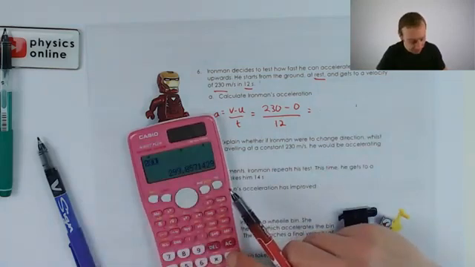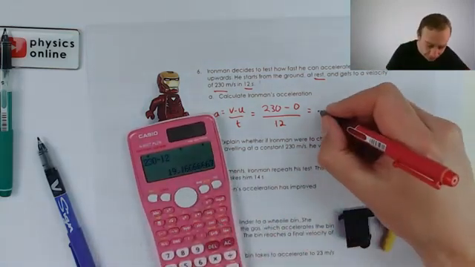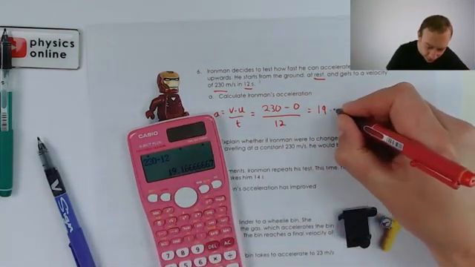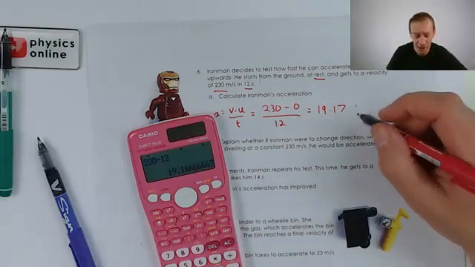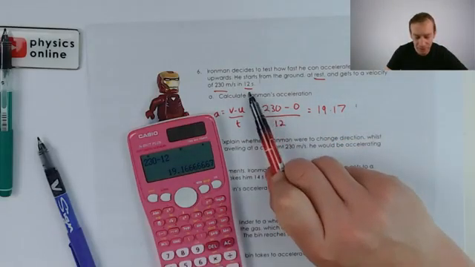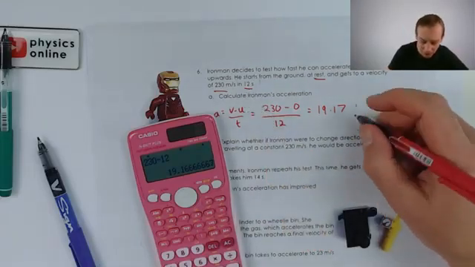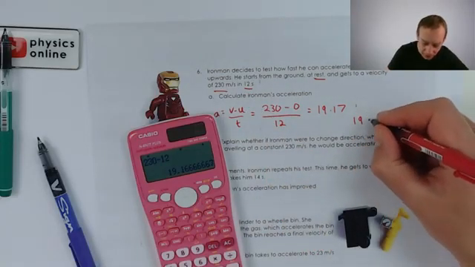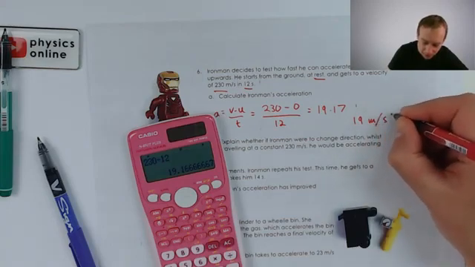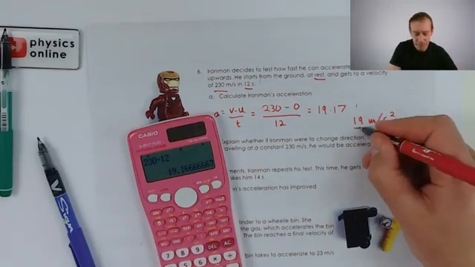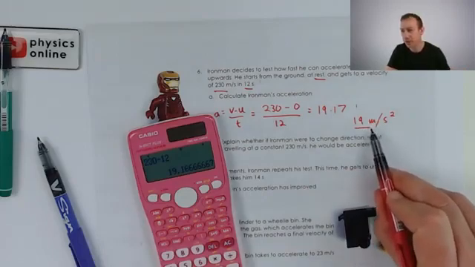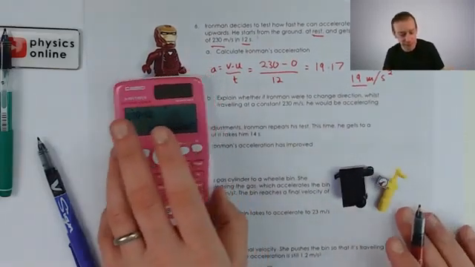So 230 divided by 12 is equal to 19.17. For this one, that's given to two significant figures, so I would say it is 19 meters per second squared. That's probably the appropriate way to put the answer for this question.